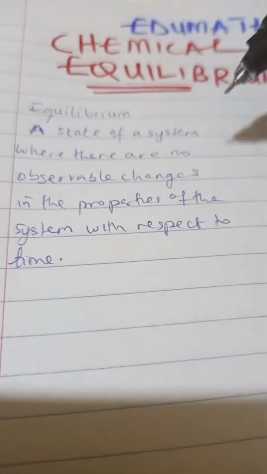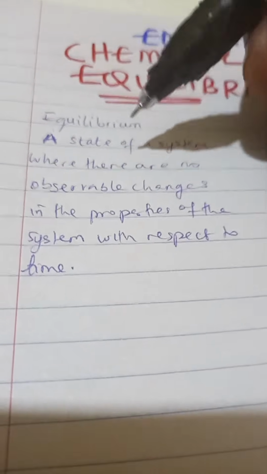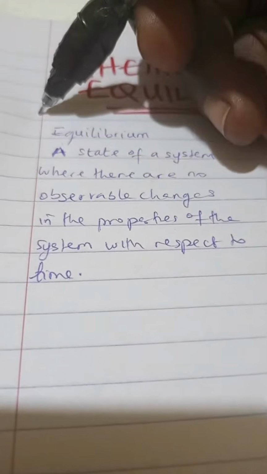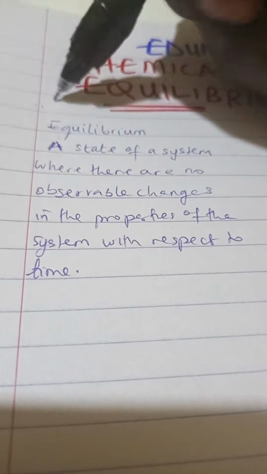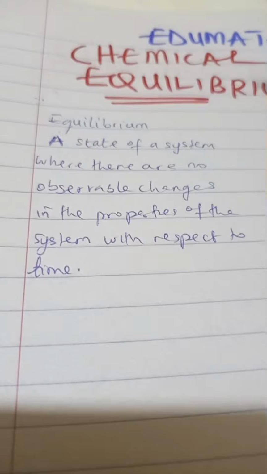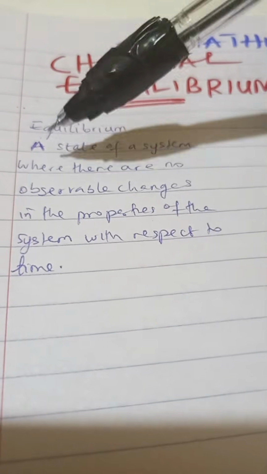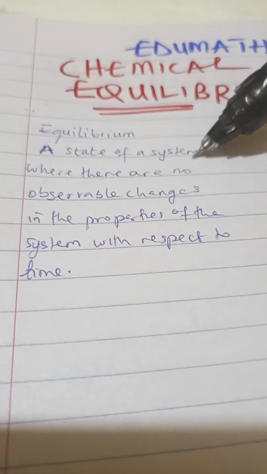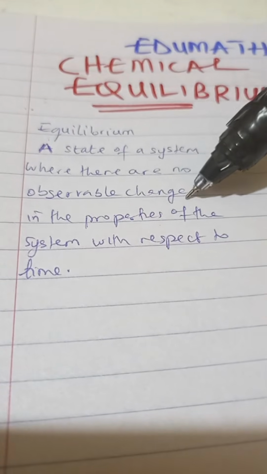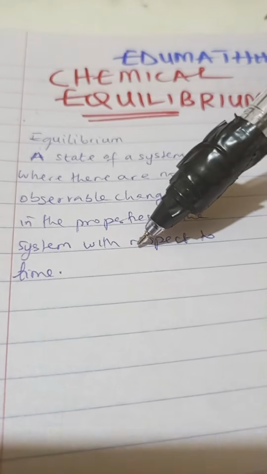First of all, you must know what equilibrium is. Equilibrium has to do with the state of balance. When something is balanced, like the two sides are balanced, then you can say there is equilibrium. Equilibrium is a state of a system where there are no observable changes in the properties of the system with respect to time.